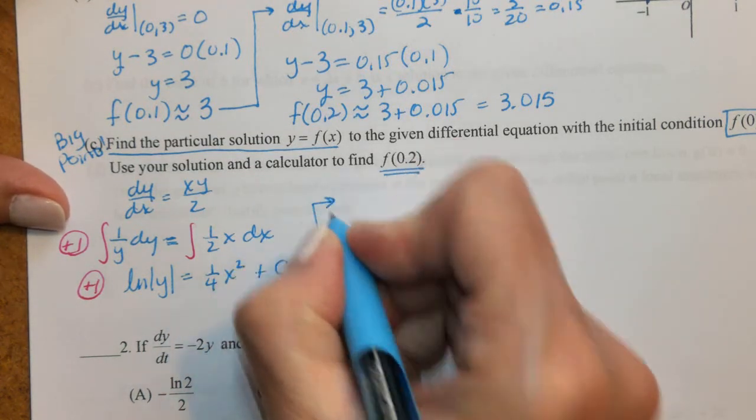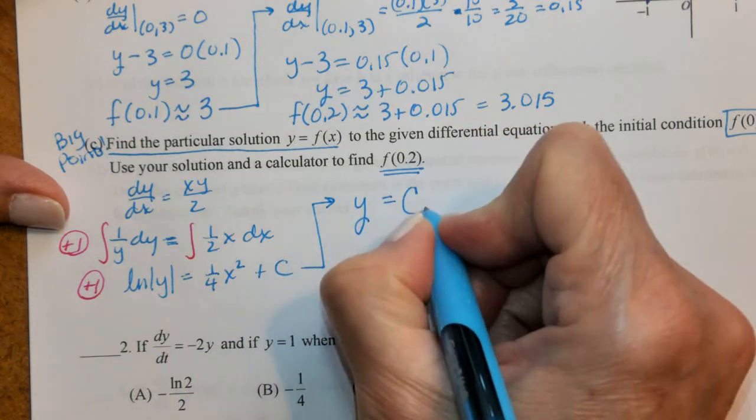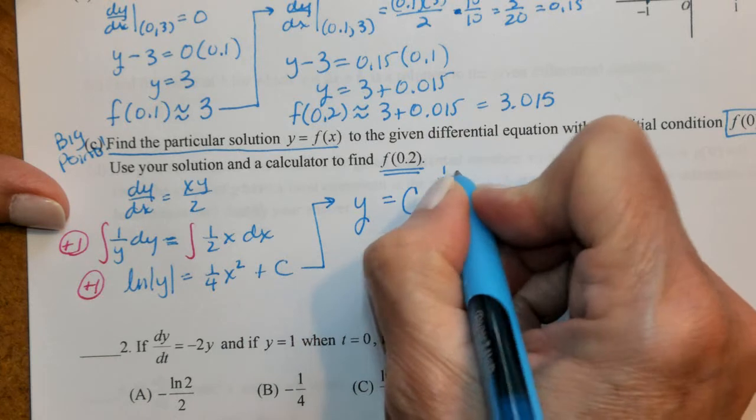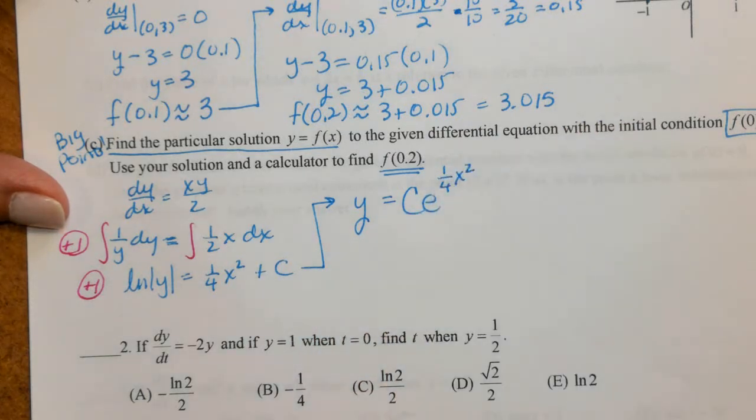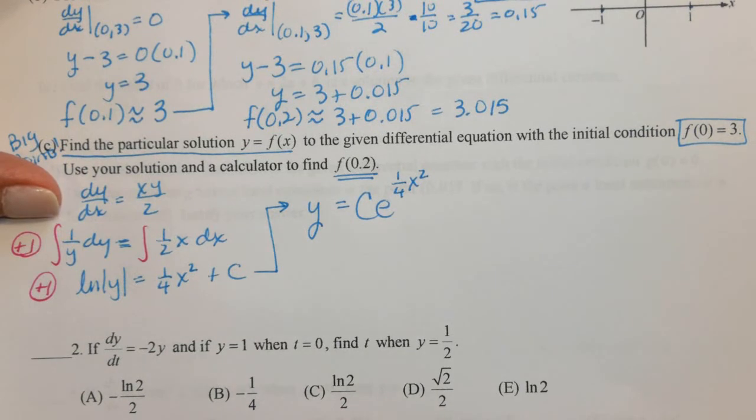Now I'm going to e to both sides. When I e to both sides, I get y is equal to c e to the 1/4 x squared. If you have forgotten why that is true, go and watch my video for the in-class review. Okay? But that is true.